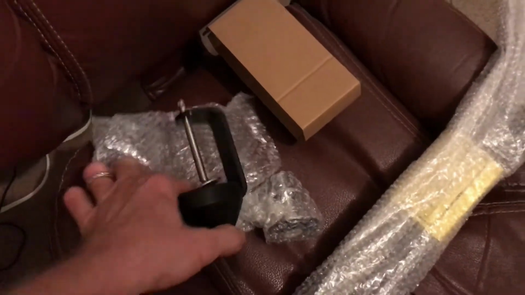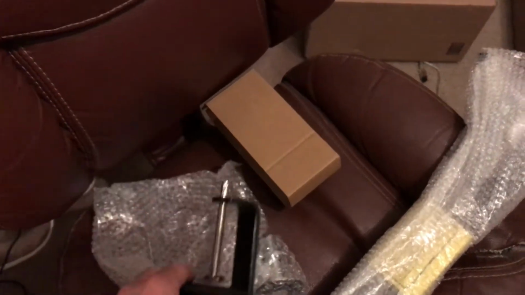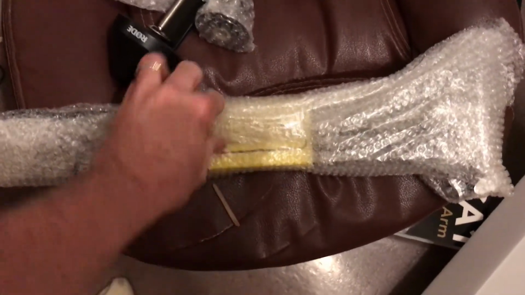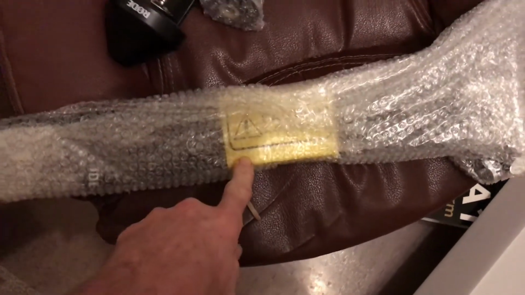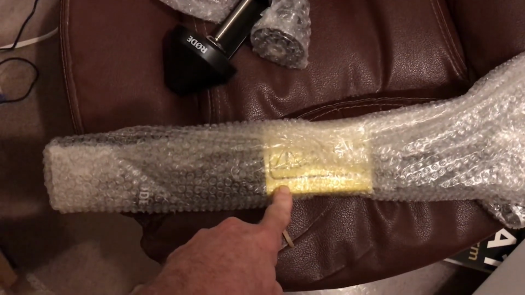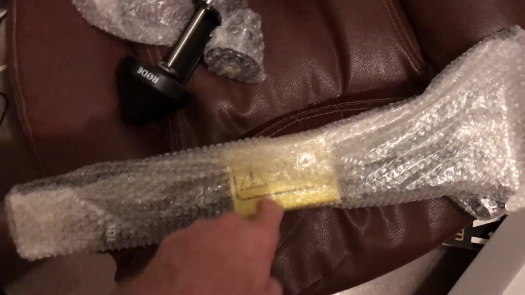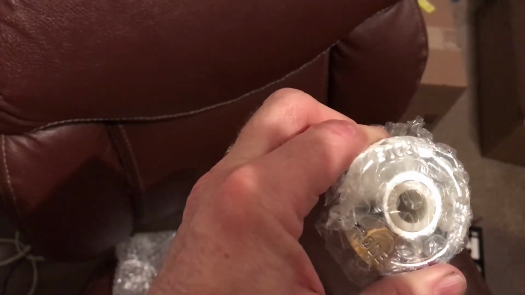Okay, so here's what you get. You get the clamp that's going to clamp onto the end of my desk. You get the arm itself, and it's got the little safety. It says caution. You don't want to open that up in front of anything valuable, namely your face, because it will smack you. So you have to be very careful. And then, of course, this thing right here is if you want to drill a hole through your nice desk and have a permanent hole in your desk to stick the boom arm in. So, all right, let me unwrap this.